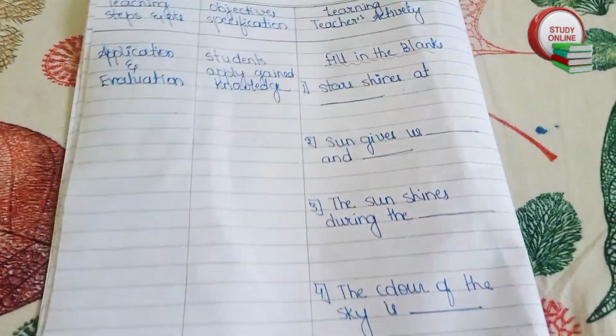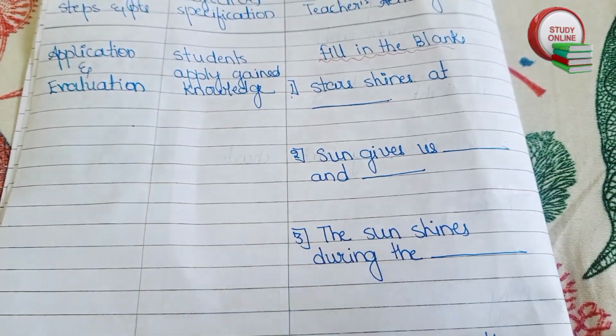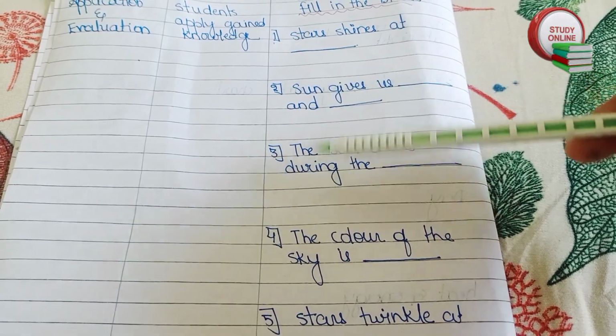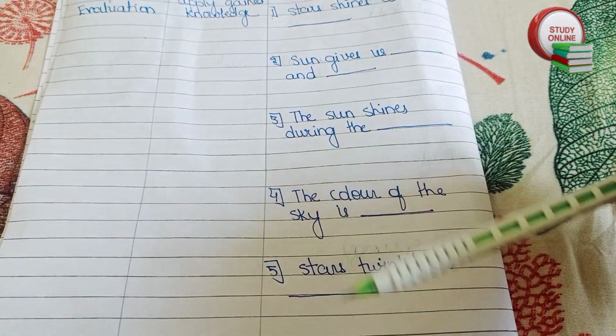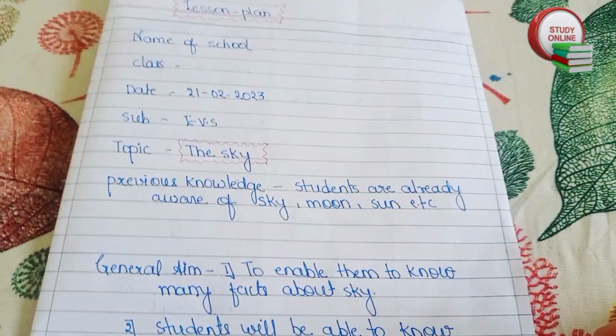Now let's turn the page, and this is the last page of our lesson plan. Fill in the blanks, you can see here I have added 5 fill in the blanks. This way we have to make our lesson plan. Home assignment also you can see. So this was my lesson plan on the topic the sky.